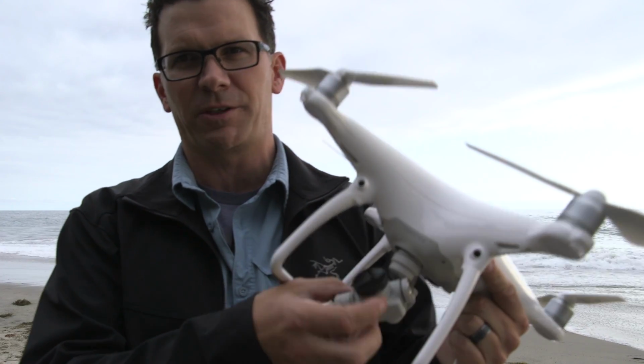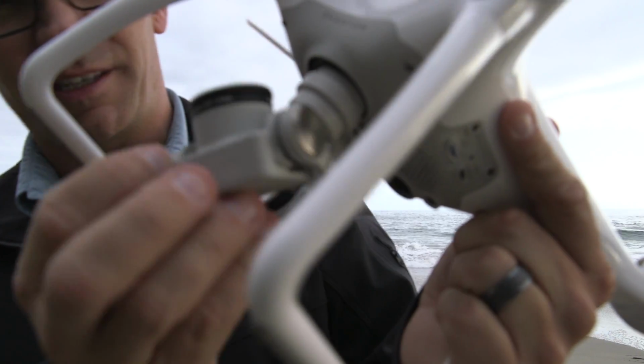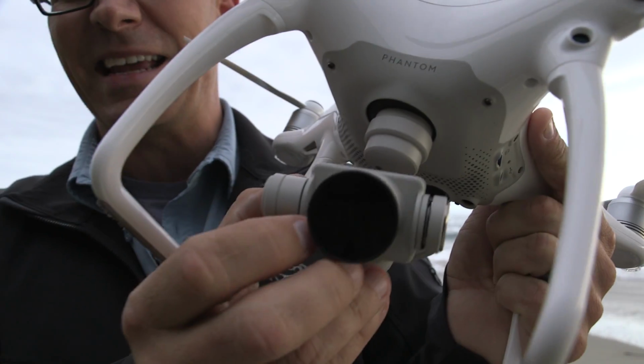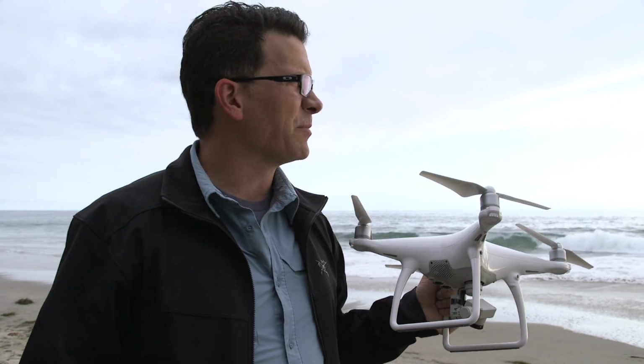All right, guys, so there you go. That is what a neutral density filter is for. So again, this is what I use. This is a PolarPro. This is an ND8. You can go to an ND16, which would be 4 stops.